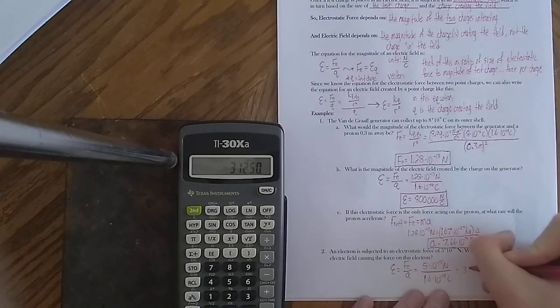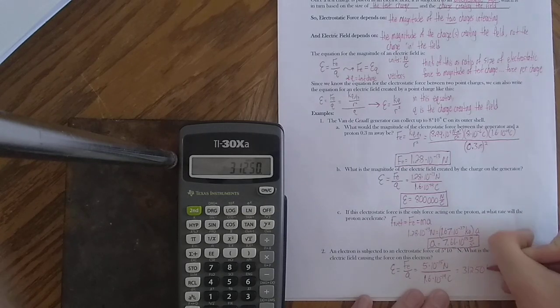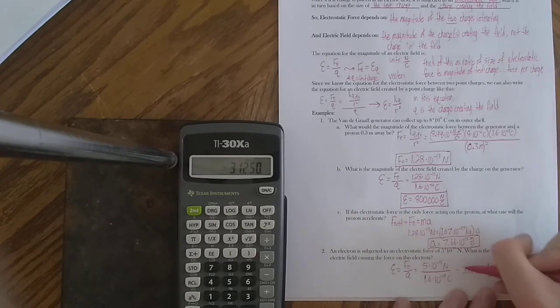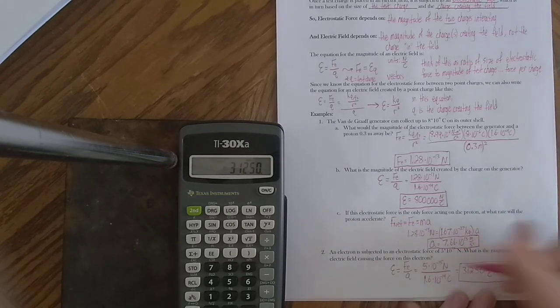And we get an electric field of 31,250 newtons per coulomb. Meaning, if you had 1 coulomb of charge in this field that's getting created by some unknown charge, it would have 31,250 newtons of force placed on it.